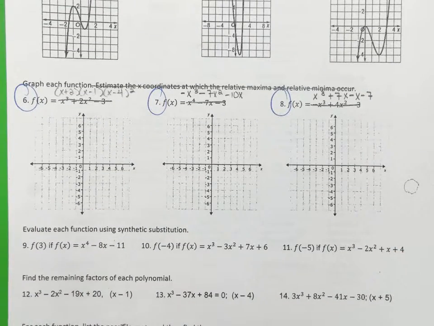All right, so you're going to finish up page 17. Then we're going to graph 6, 7, and 8. Then we got a test tomorrow. Get it good? Yes, no, maybe? Yes? Okay.